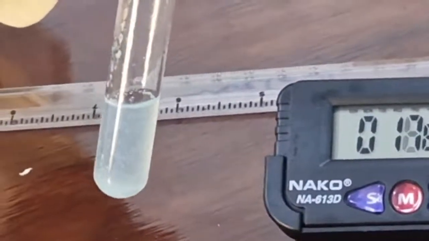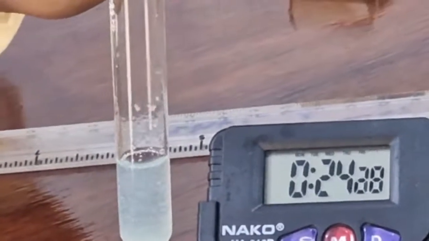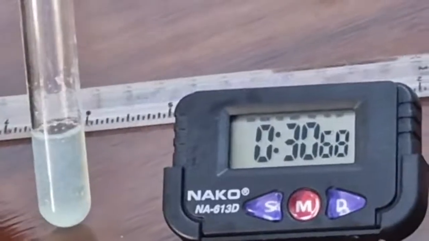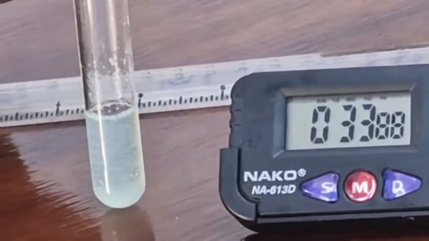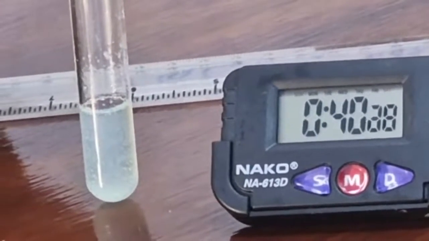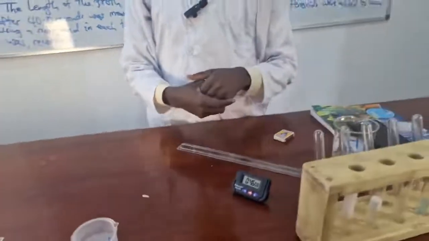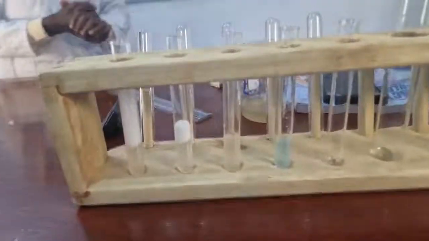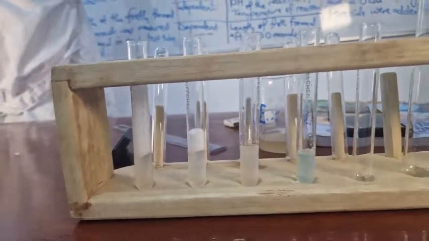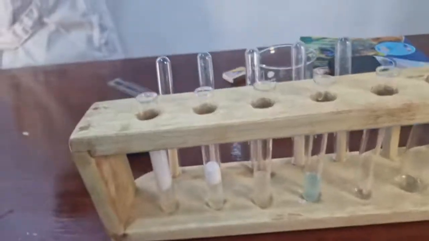So the bubbles in 40 seconds. I think after 40 seconds, same issue with D as with C. With D, again 0.0 centimeters.